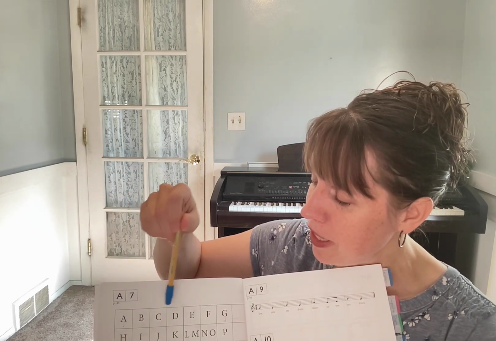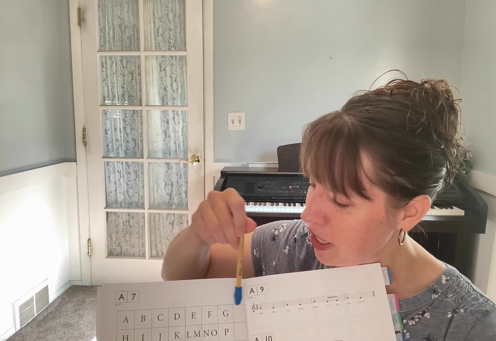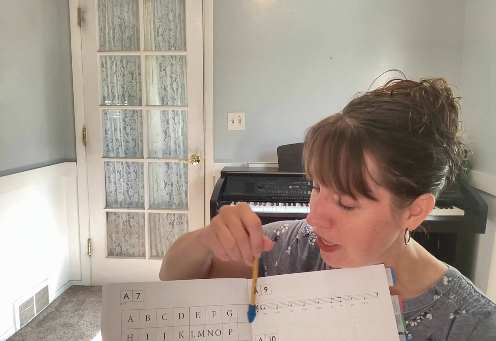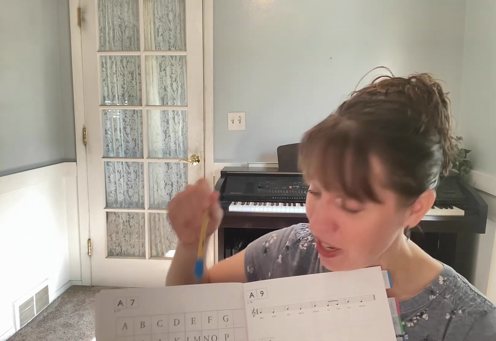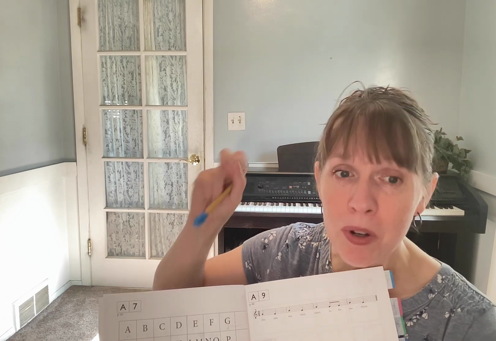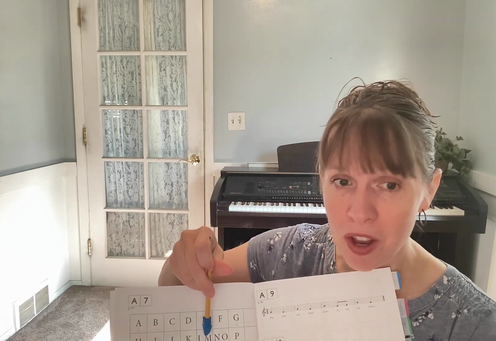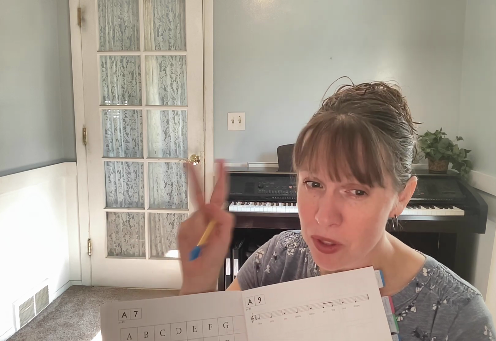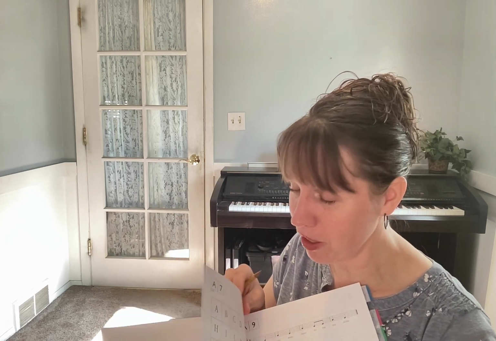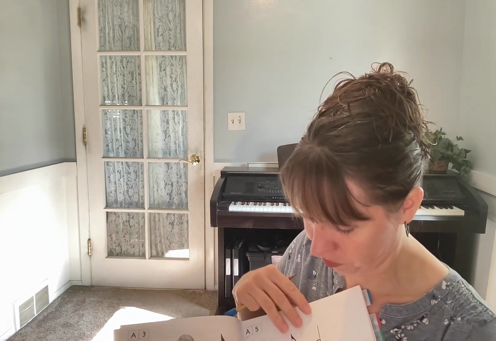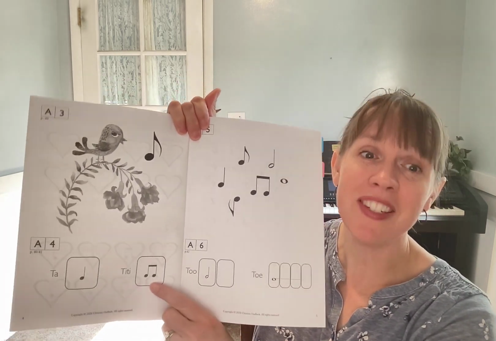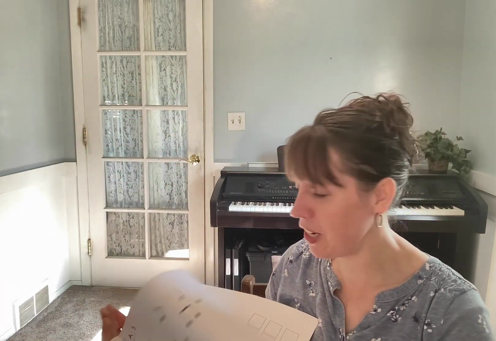A, B, C, D, E, F, G, H, I, J, K, L, M, N, O, P. Ooh, we did something different here. L, M, N, O. There were 2 things that happened in this square. So what rhythm syllables have 2 things that happen in a beat square? Do you want to go back and look? Do you remember? Here's one. 2 things happen. It's a Titi.